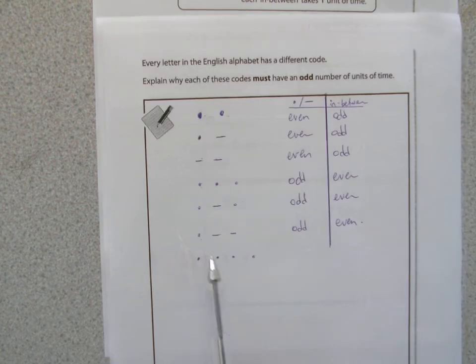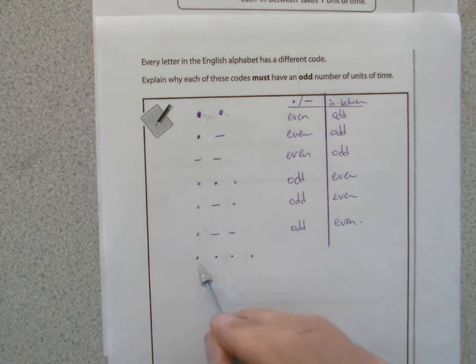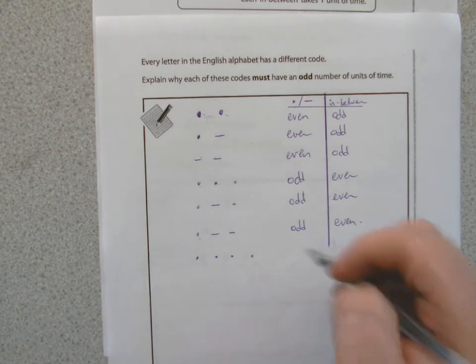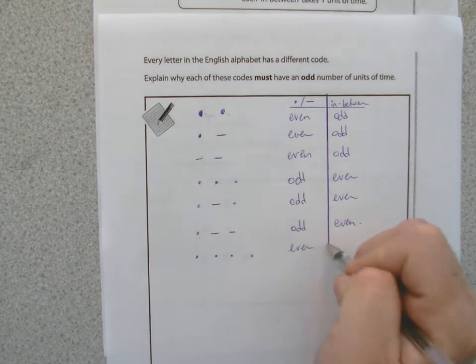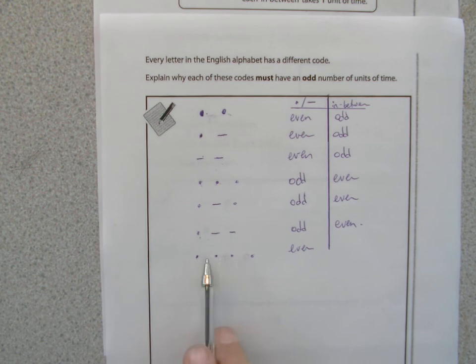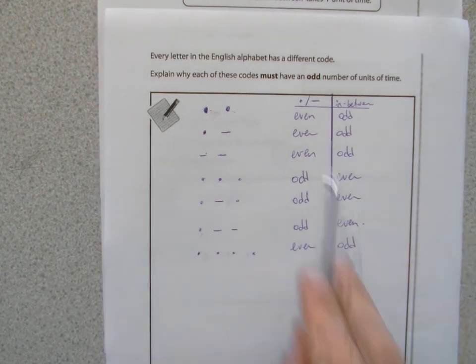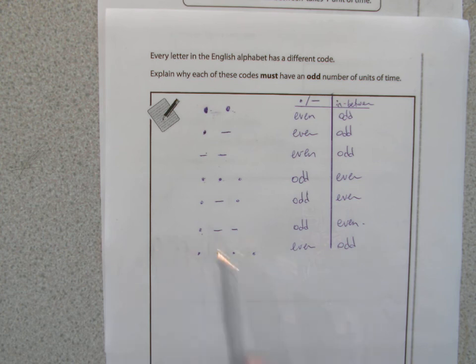Let's have a look now when we've got a combination of 4 of them. And I've just looked at the dots here. So we've got 4 dots, which is 4 units. Remember, each of them is 1 unit of time, so that's 1 and 1 and 1 and 1. That's 4 units of time, so that's even. But if you look at the gaps between, there's 3 gaps, isn't there? 3 gaps, so that's 3 units of time. So you can see here the combination: 1 is even, the other is odd. Or when 1 is odd, the other is even. All right, and that's going to be true all the way.